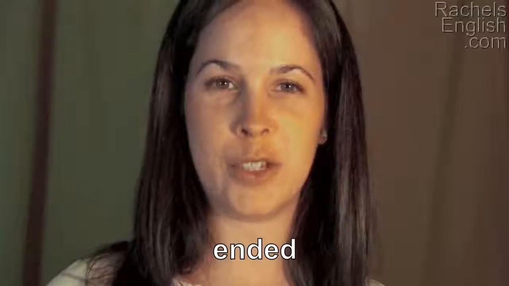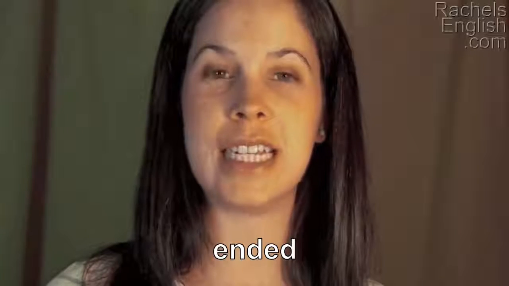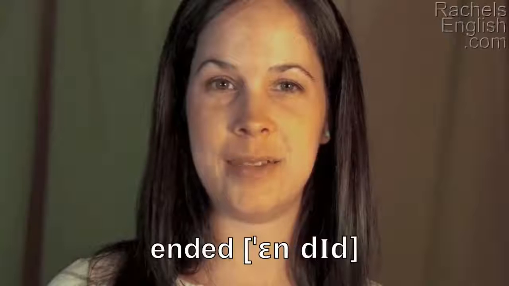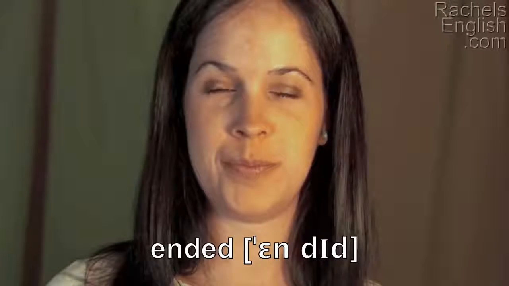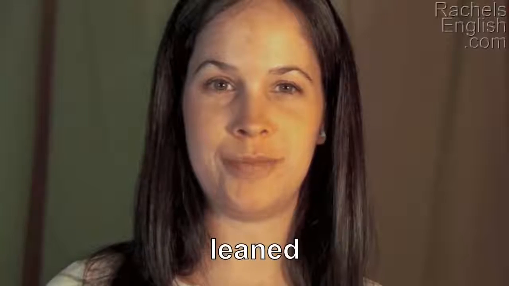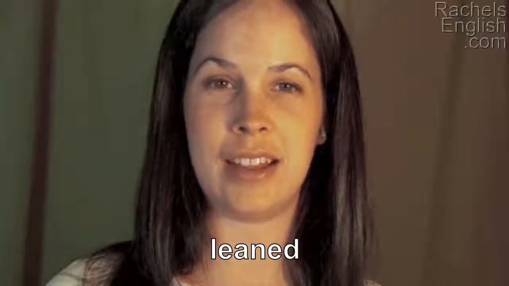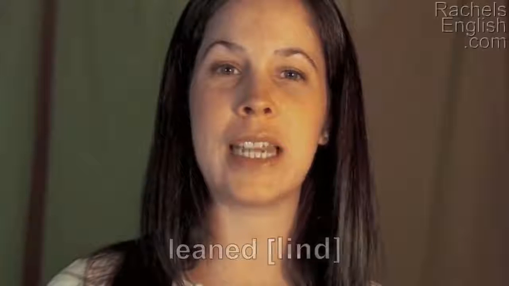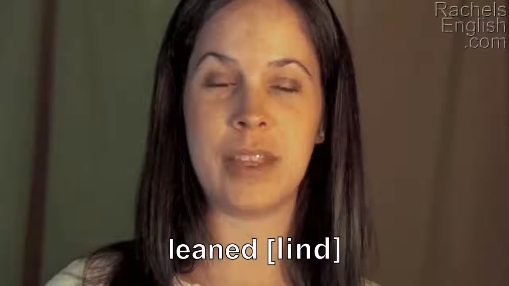How do you pronounce this word? In the infinitive, the final sound is the d sound. Therefore, it is case 3, ended, where the ed is pronounced with the I as in sit and the d sound. Ended. How do you pronounce this word? The final sound of the verb in infinitive form is the n consonant sound. This is a voiced consonant. Therefore, it is case 2, where the ed is pronounced as the d sound.